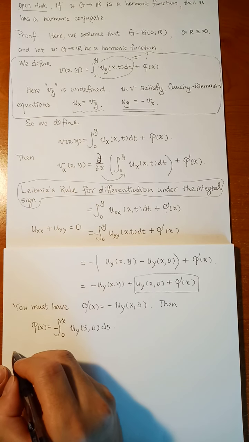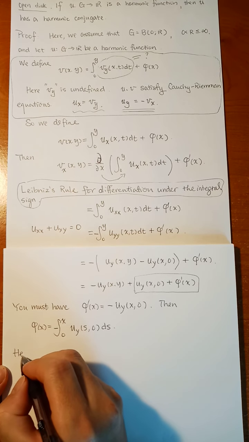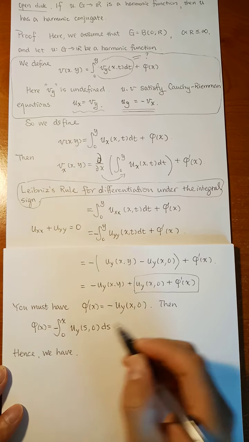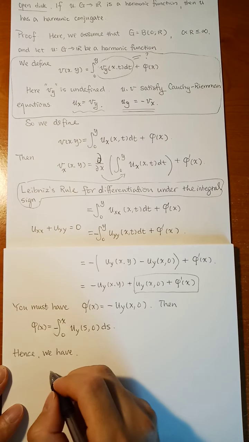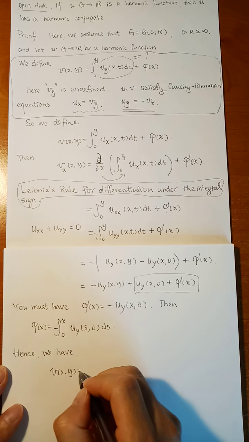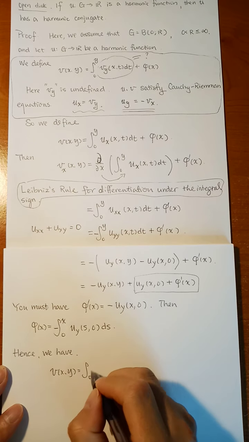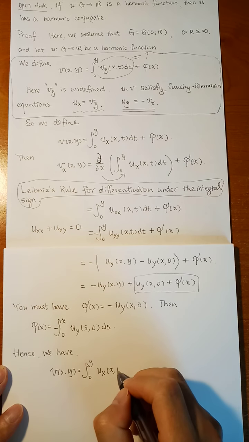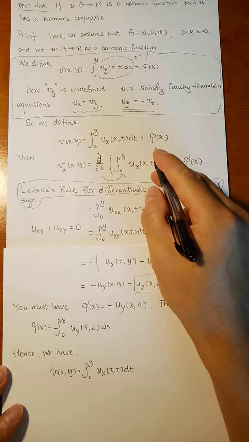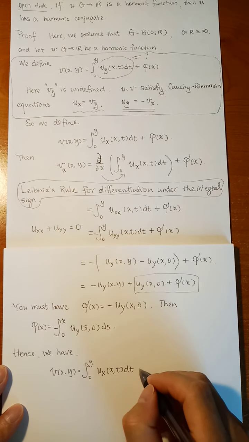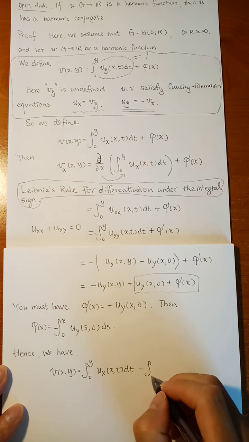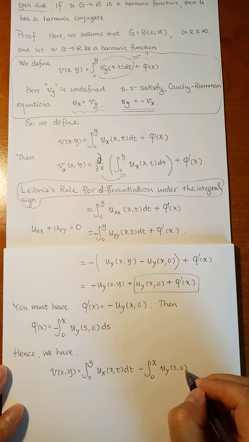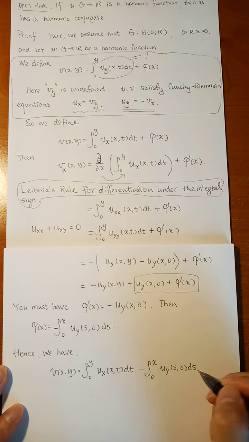And hence what we have, we have v(x,y) is the integral from 0 to y of Ux(x,t) dt, plus phi, plus a negative integral from 0 to x of Uy(s,0) ds.